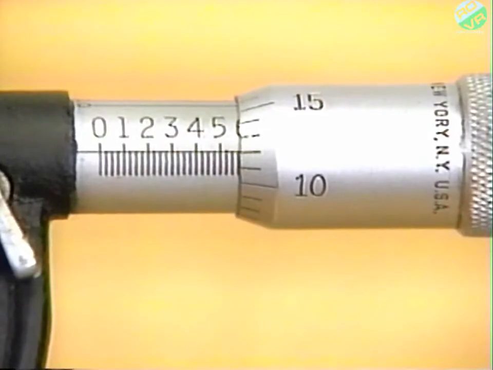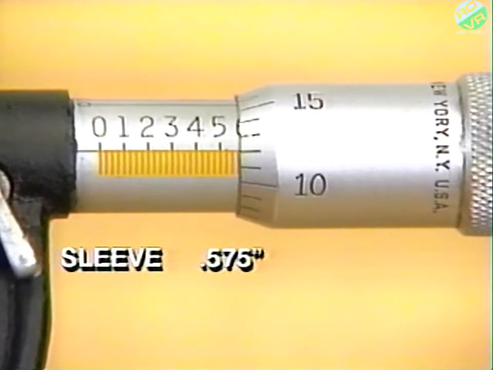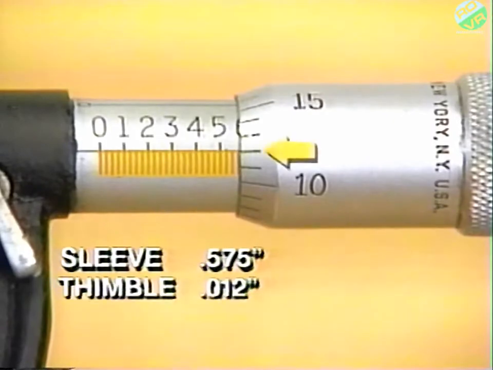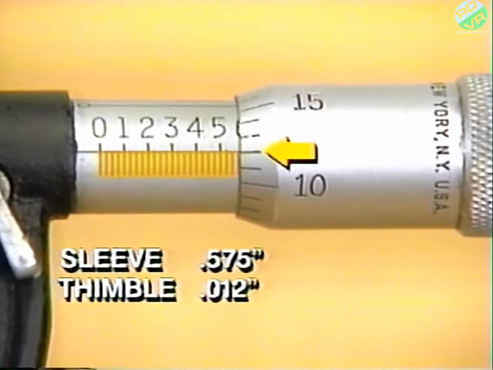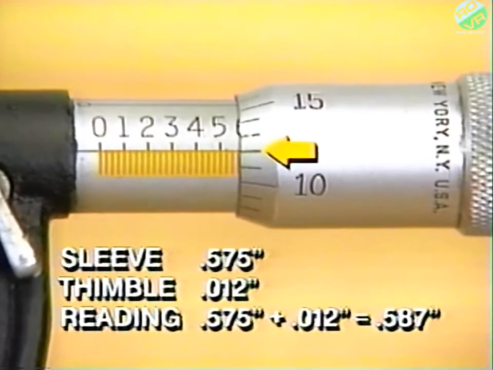Here's how to read the micrometer. In this example, the thimble edge has moved across the sleeve past the number 5, or 500/1000ths, plus 3 more sleeve marks. Each sleeve mark is 25/1000ths of an inch. So the sleeve shows 575/1000ths of an inch. The edge of the thimble aligns at 12, showing 12/1000ths. So adding 12 to 575, we get a total reading of 587/1000ths of an inch.